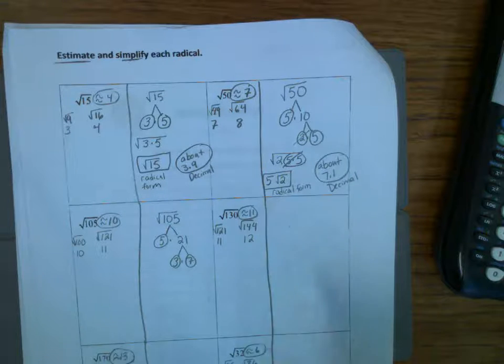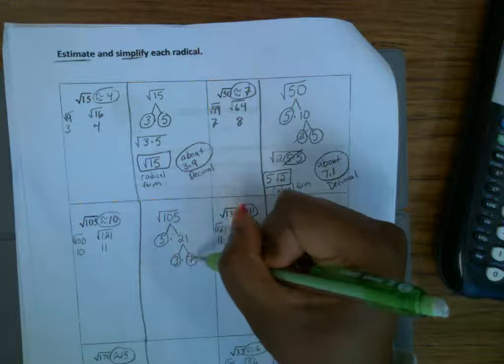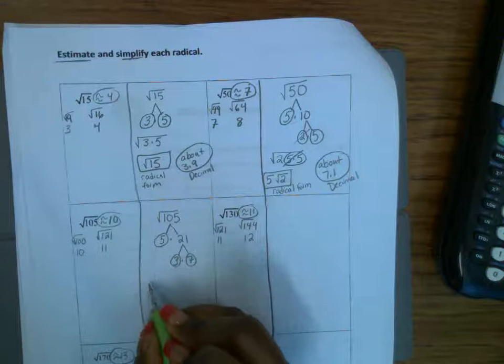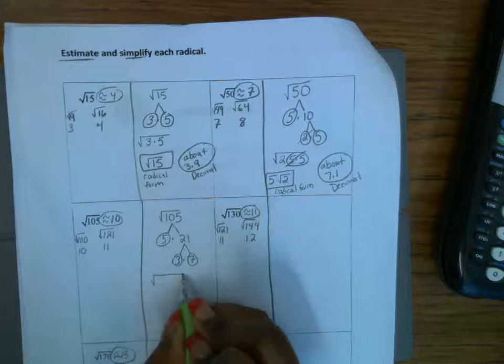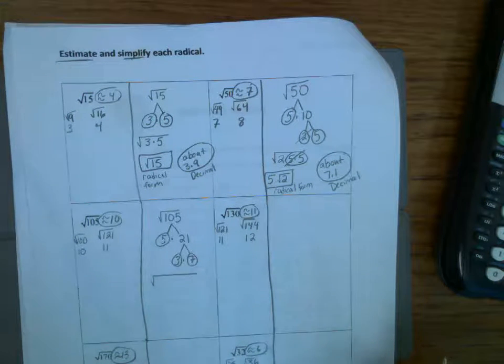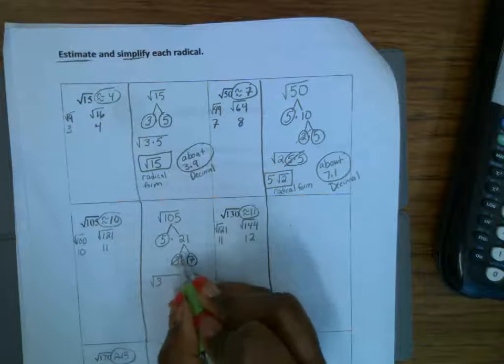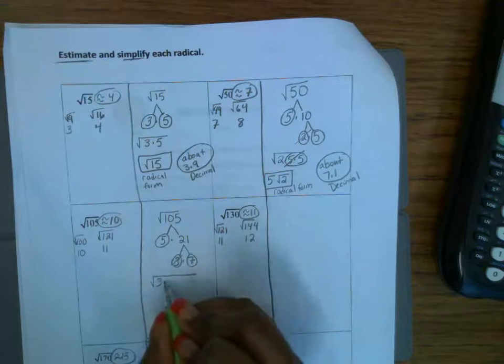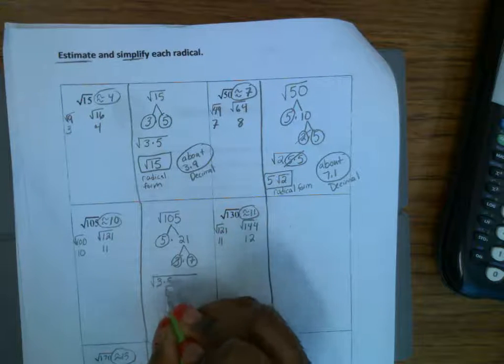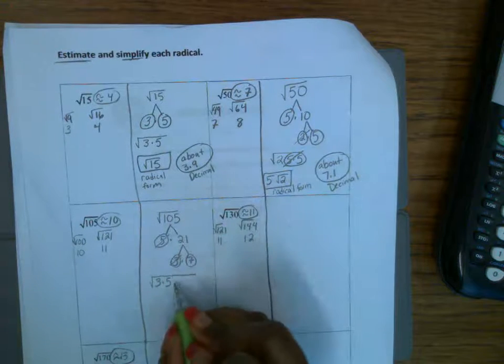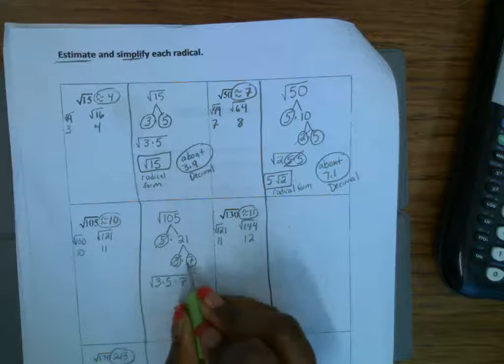The next step is to rewrite all of your prime numbers under the radical sign in order from least to greatest. So your smallest number is 3. Mark it out so I don't write it again. Your next to smallest number is 5. And then you have 7. Okay? Now you're going to look for pairs. Do you have any pairs there? No, you don't have any pairs.